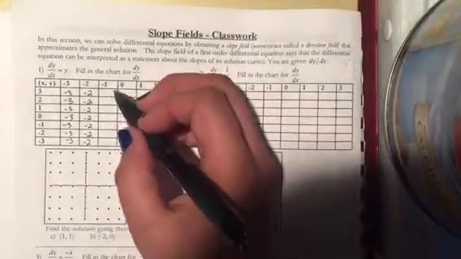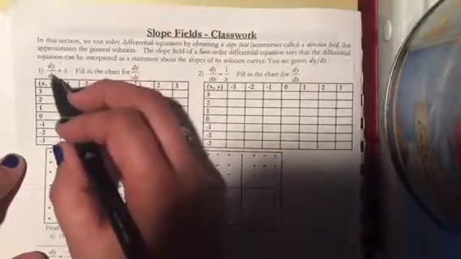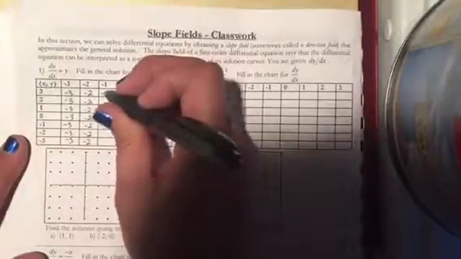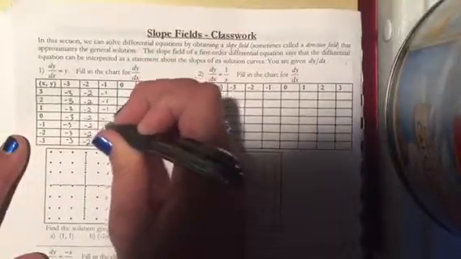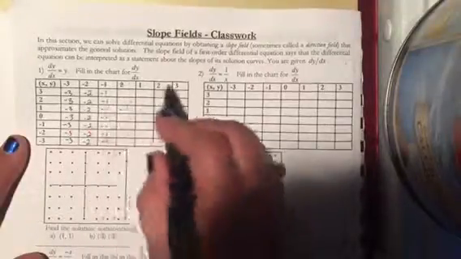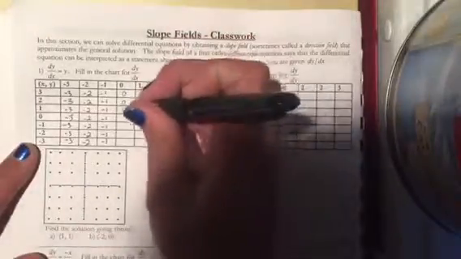Okay, what's going to happen at -1? Well, the slope of the original function, the derivative, is always y. So this is going to be -1 all the way down, because the slope of the function is y, and these are your y coordinates, and these are x. Okay, what about at 0? Well, it's going to be 0.